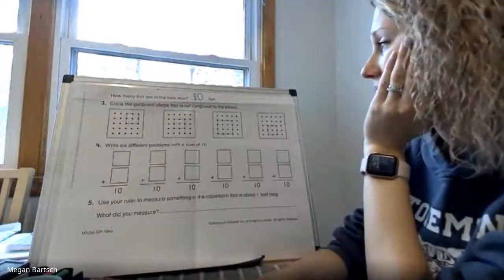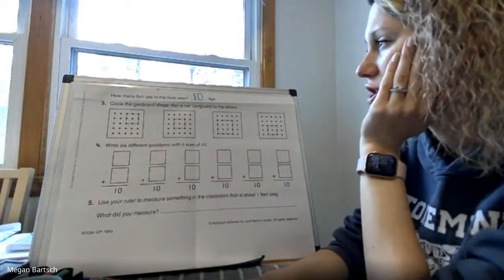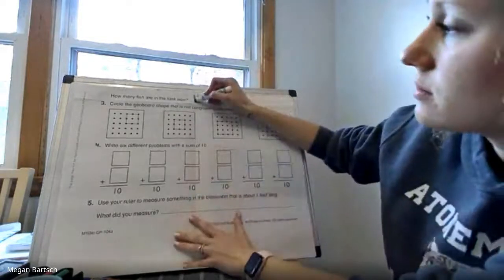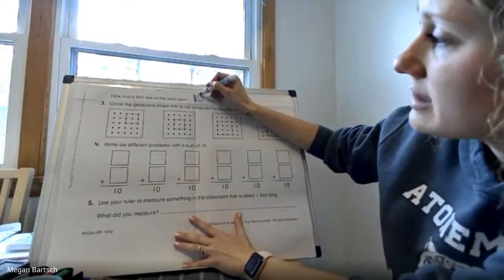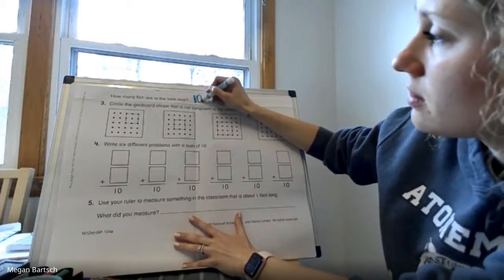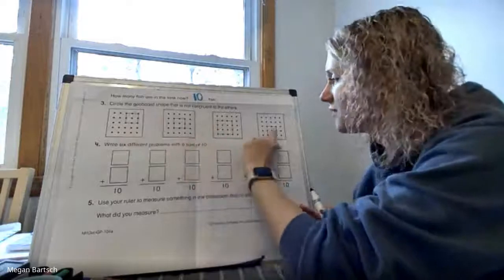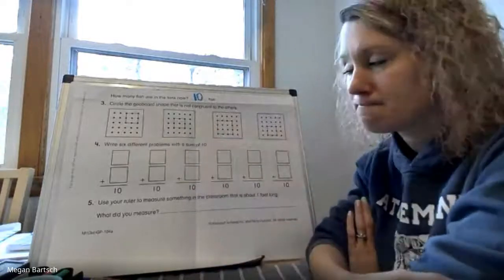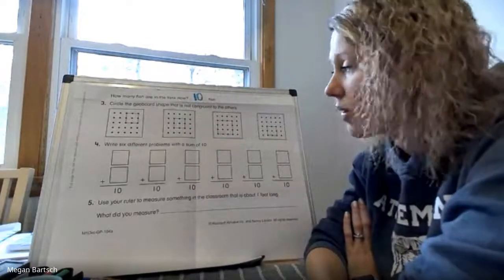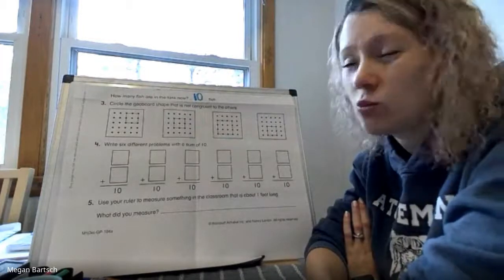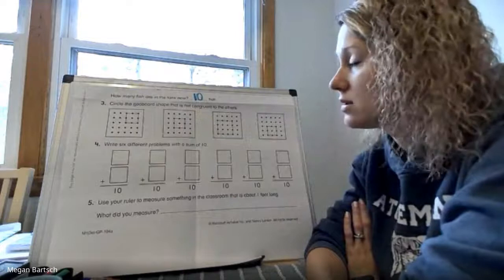It says circle the geoboard shape that is not congruent to the other ones. So congruent means same shape, same size. So look at these 4 shapes. They are all squares because each side is the same, but one is not congruent.